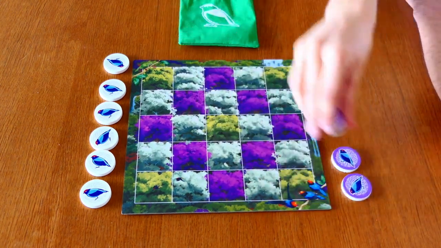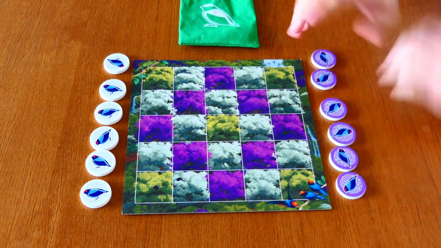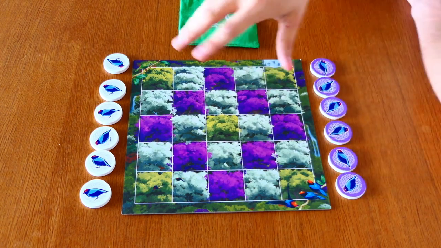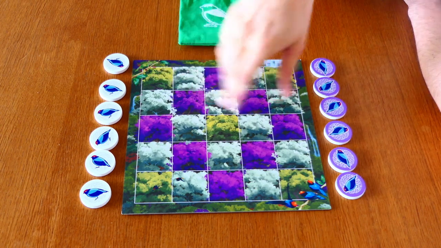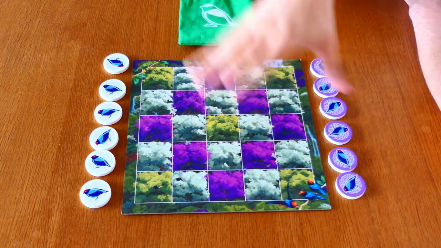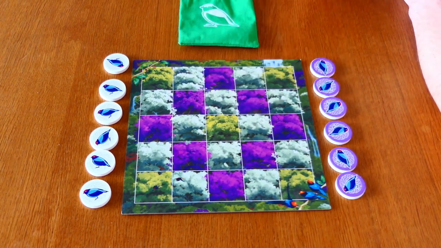So how does the game start? It's always the case that purple starts, because purple has a slight disadvantage on the board. But this I will explain in a second, but purple always has to start. So how do you play?